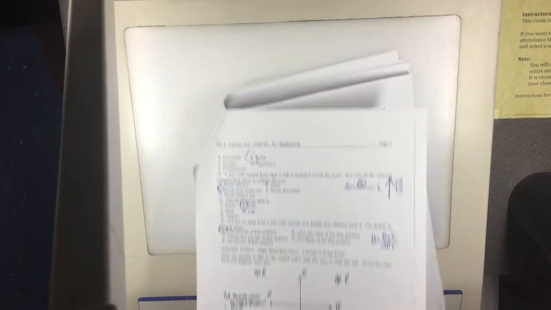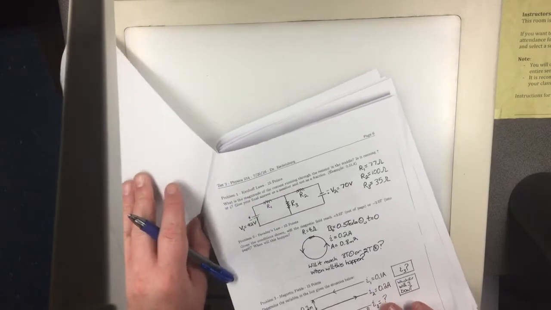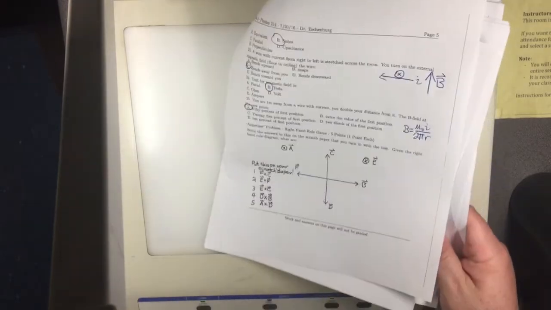All right. Okay, problems. The appetizers, the right-hand rule, we're gonna do it like what we did at the beginning of class.